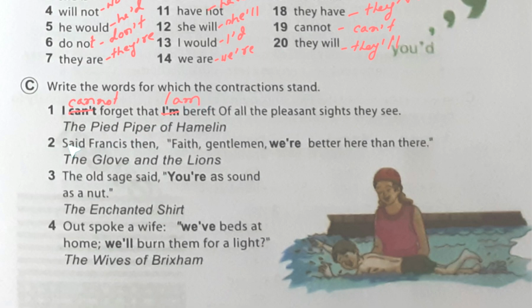Okay. Next one, number two. Said Francis, then faith, gentlemen, we're better here than there. The Glove of the Alliance. In this sentence, which one will be corrected? We know this one. Replace we're, we will write it this way: we, then are.